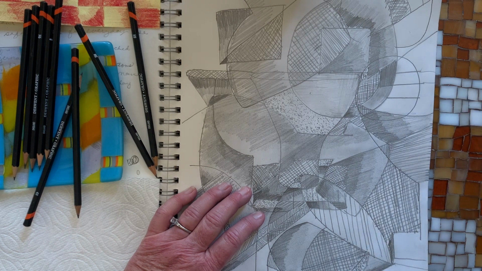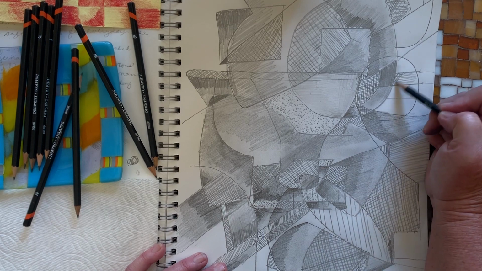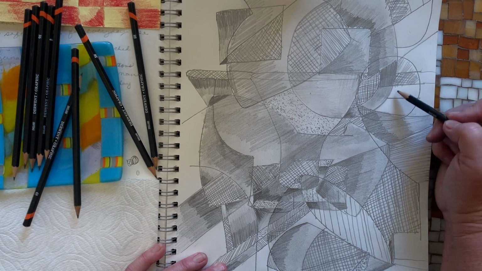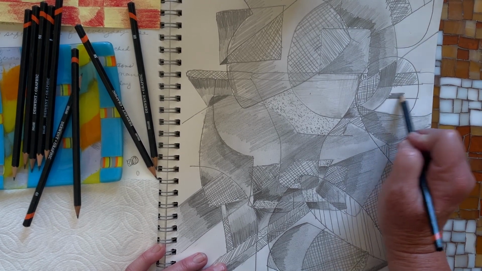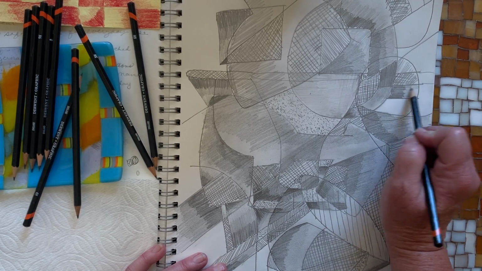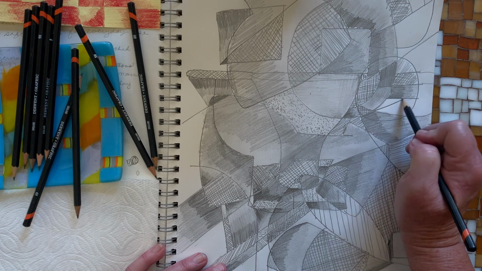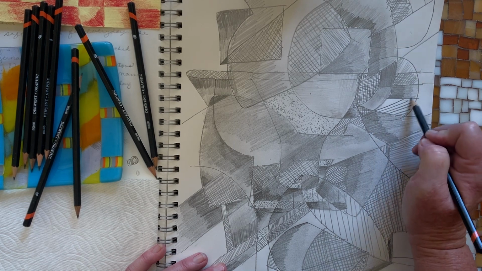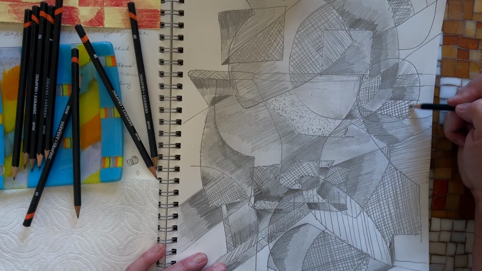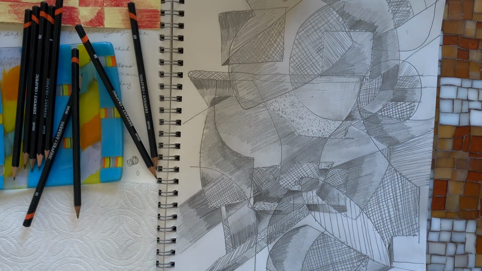Now I'm going to work these just a little bit. I'm going to have to figure out one more thing for that area right there, and I think I'm about done.